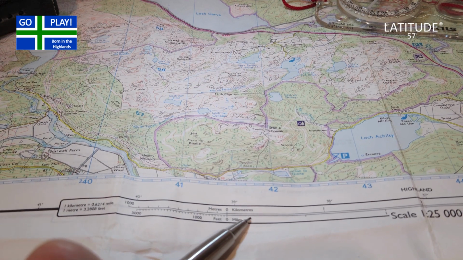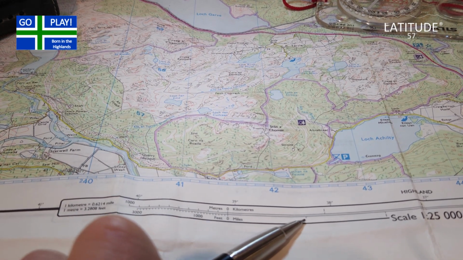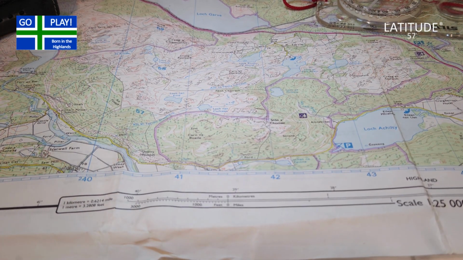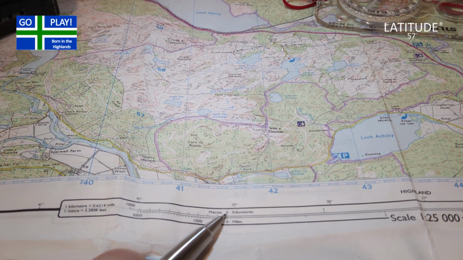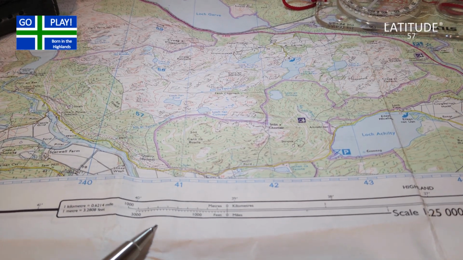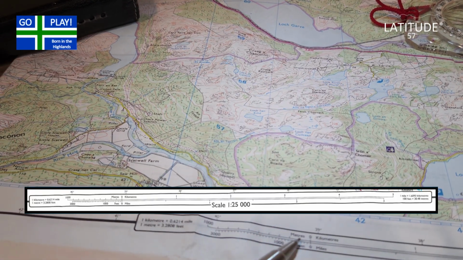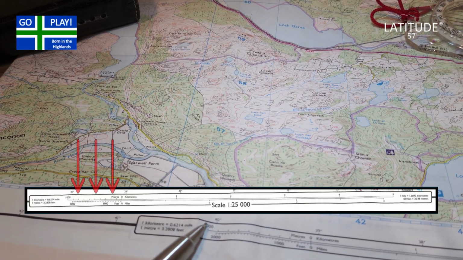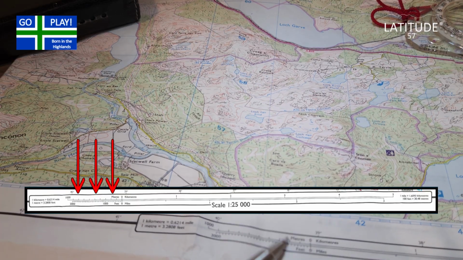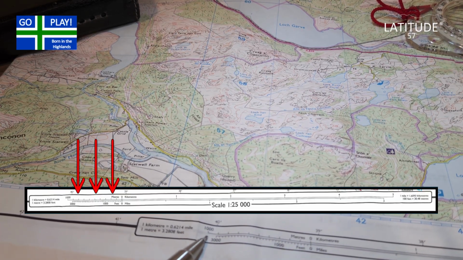We're going to use kilometres. We always use metric, really, with map reading. If you look on the left side of the 0 kilometres, you've also got notches on there, and them notches are 100-metre intervals, okay, right up to a kilometre.